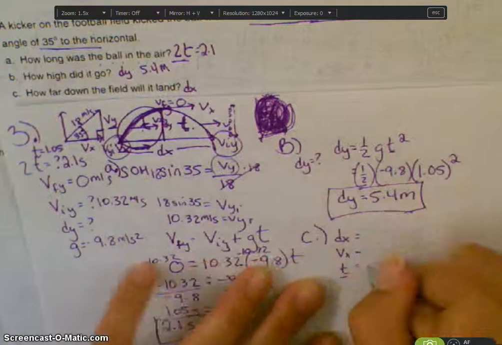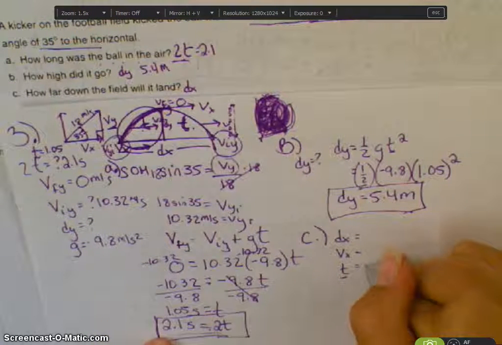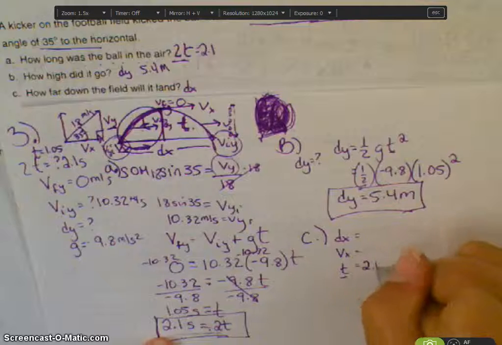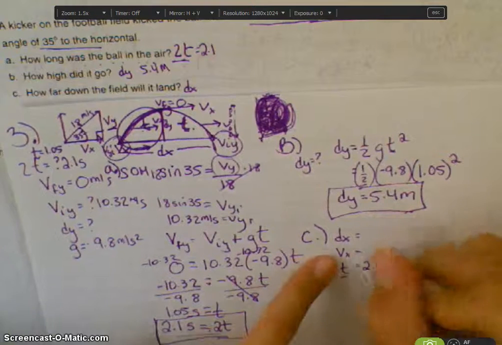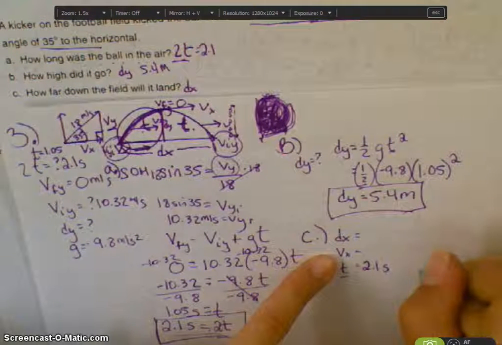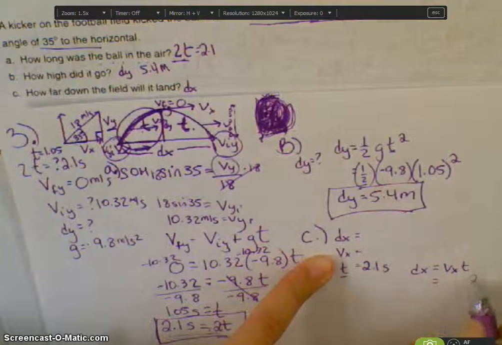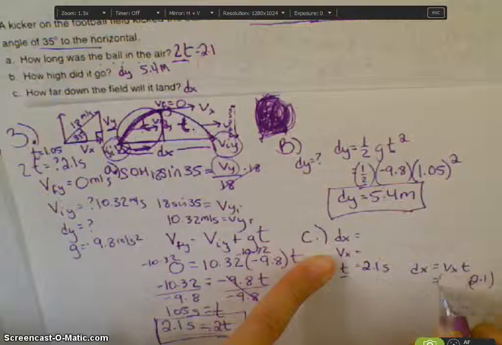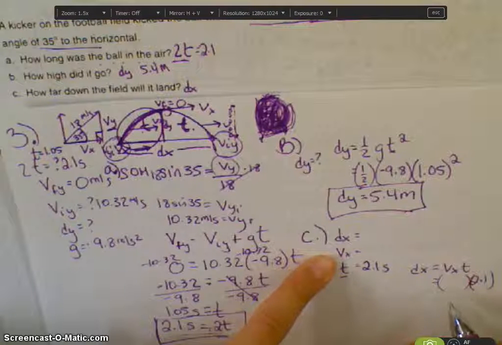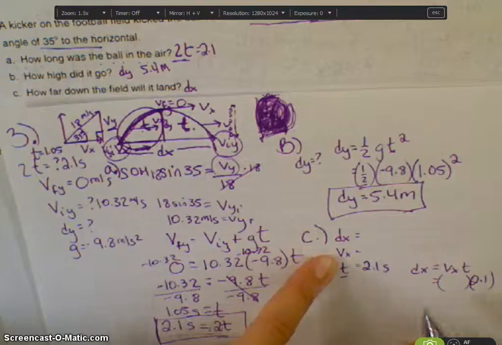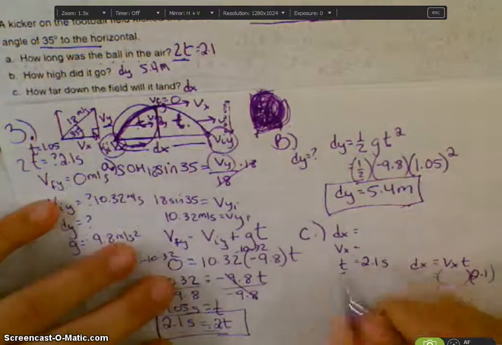So I'm going to say t equals what? Okay, now, am I ready? What's my formula? Okay, sweet. I can go ahead and plug in. Time is 2.1. My d's already solved for. My vx is... oops, I don't have that, do I? No. How do I find it? I need to find my vx.